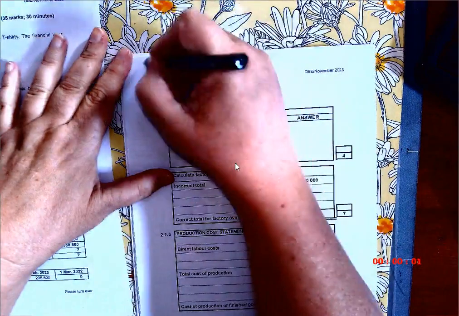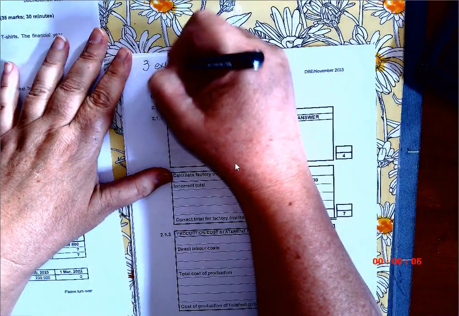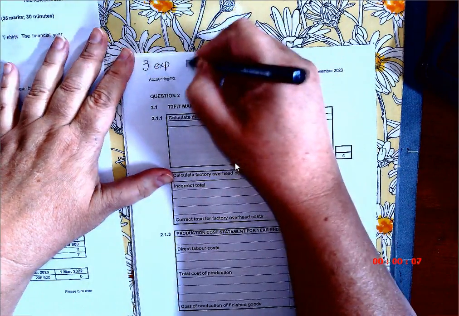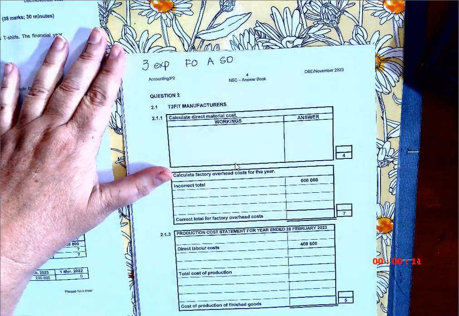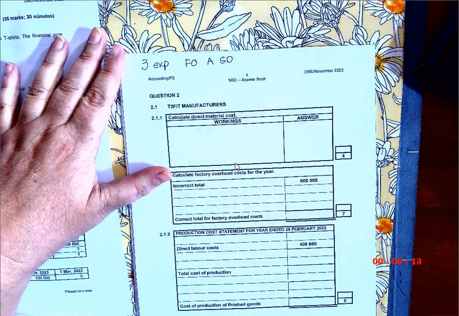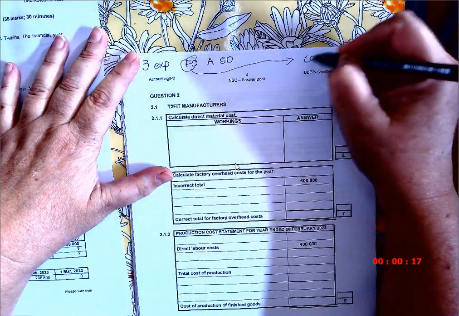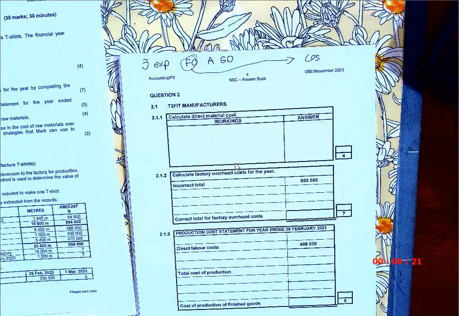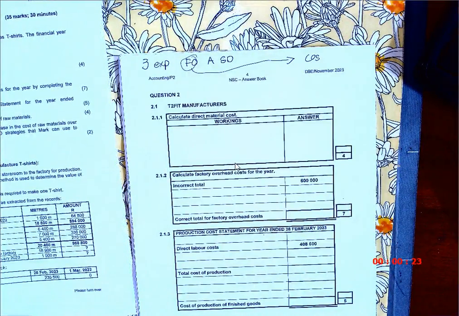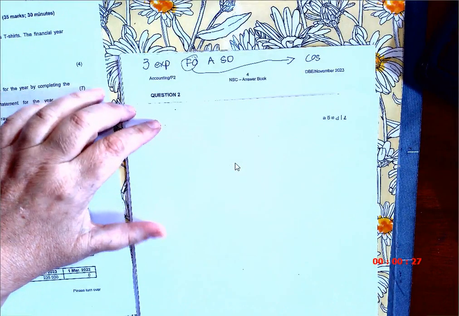You've got three types of expenses. Your expenses are always divided into factory overheads, admin, sales and distribution. So your factory overheads become part, in the end, of your cost of sales. Right. So if I draw an income statement, now remember they can ask you a shortened income statement.